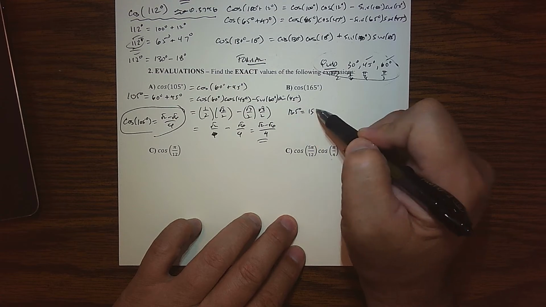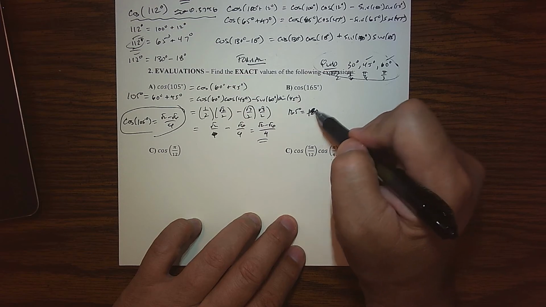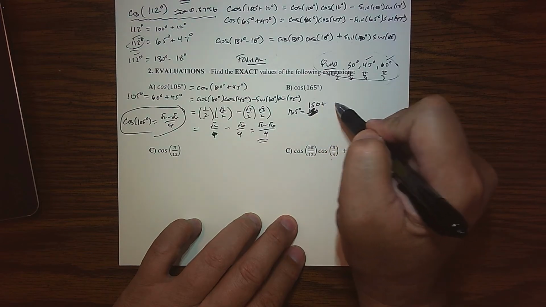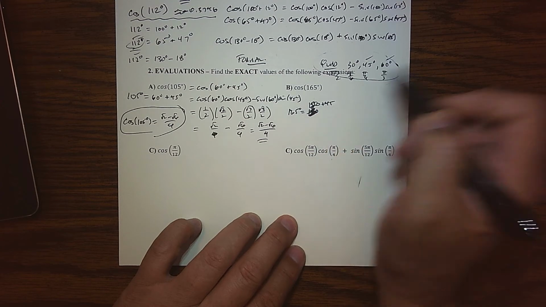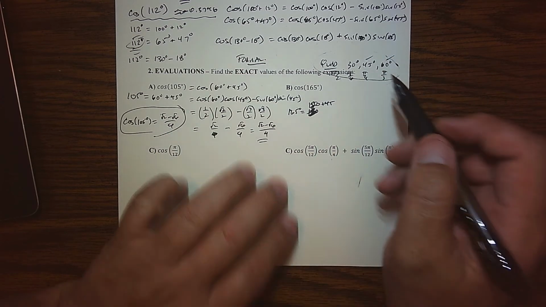This is 180. Nope, I think all I can get is a sum. All right, so I'm thinking 120 plus 45. That's the only thing I can come up with. So sorry, maybe I should have done that one as a subtraction.